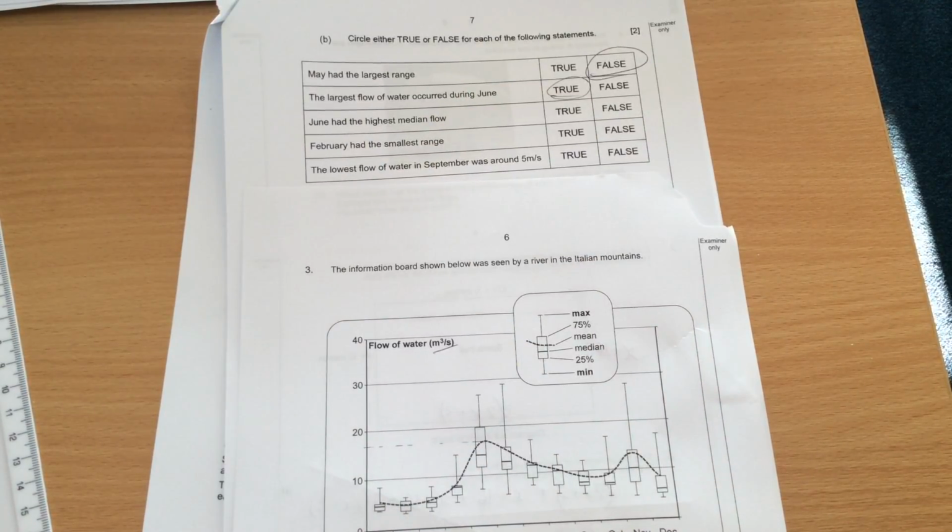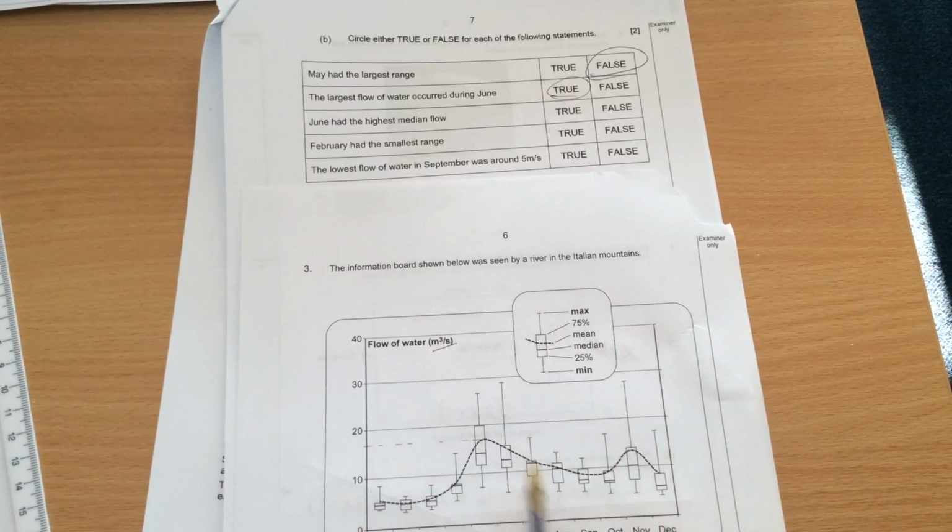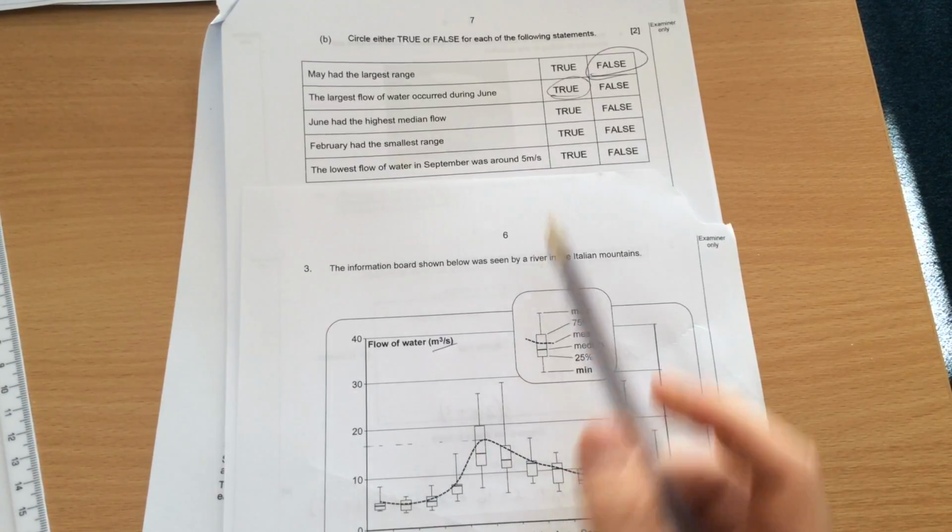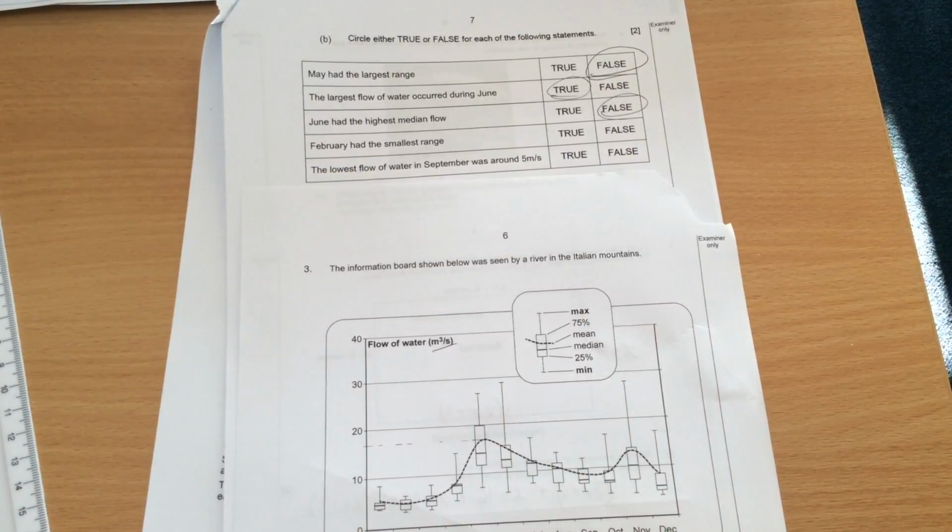June had the highest median flow. The median is the solid bar in the middle. So if we look across all of the solid bars, that represents the median. Here's June, and we can see May is higher, so that is a false statement.